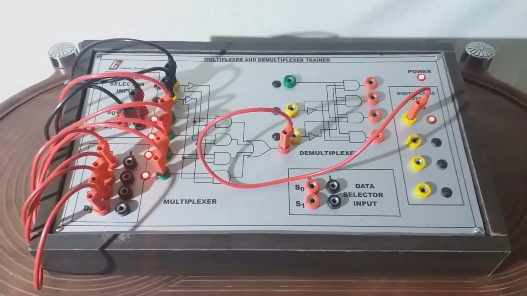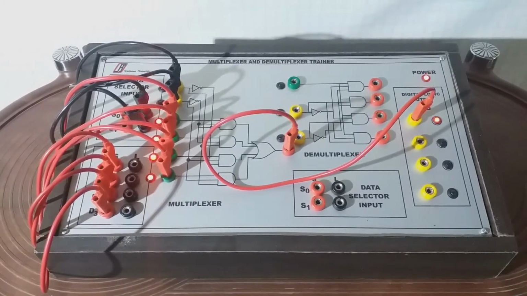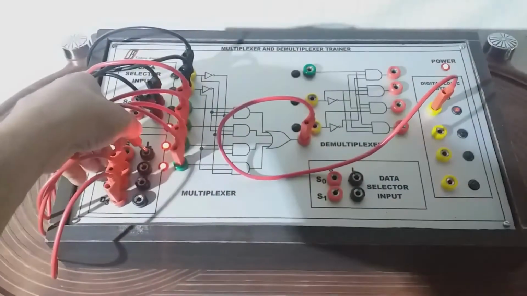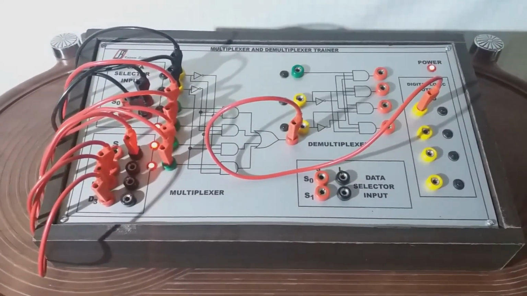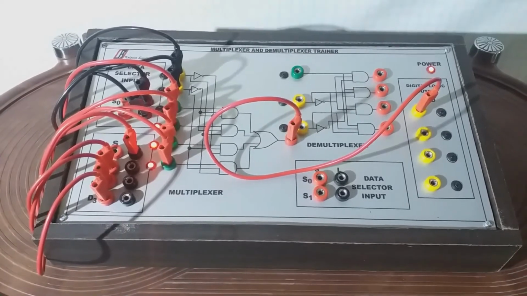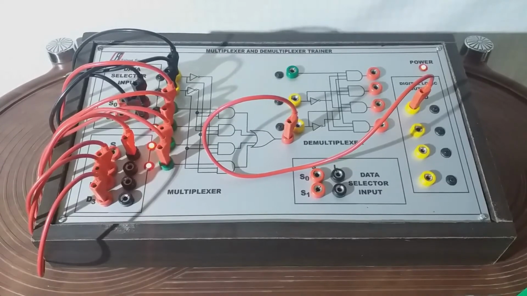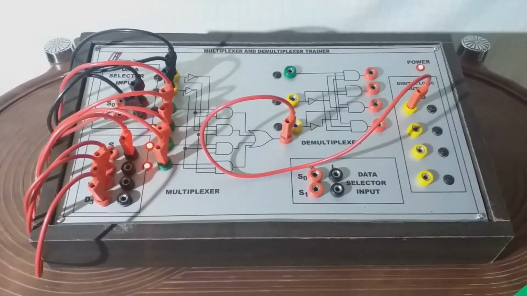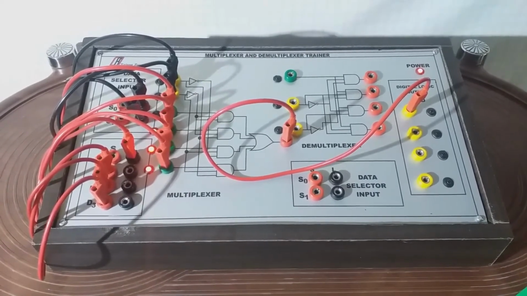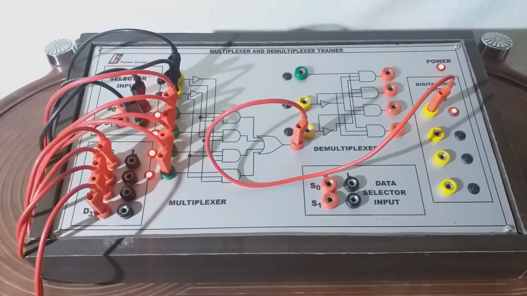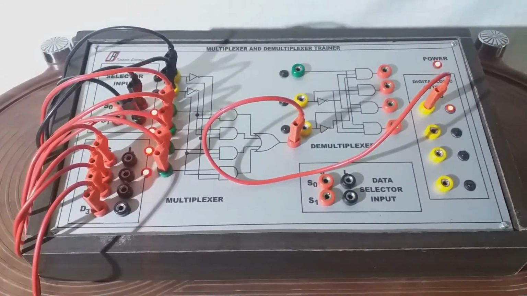Now, connect the D0 terminal of the digital data input section to logic low, that is the black terminal. First we connect the D0 input. We can observe that the LED indicator connected to the output of the multiplexer section is not glowing. So, the multiplexer output is at its low state. Hence, we can conclude that when both the selector inputs are at their low state, then the D0 input will be selected. In this situation, the output of the multiplexer section will not depend on other logic inputs.